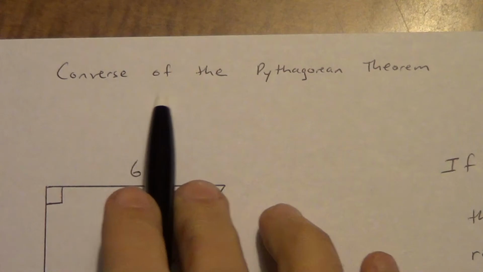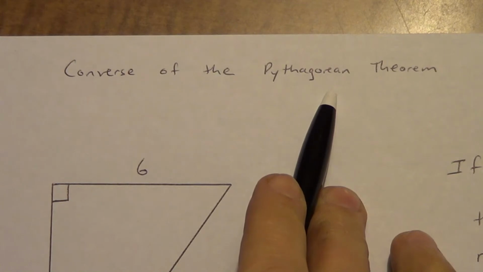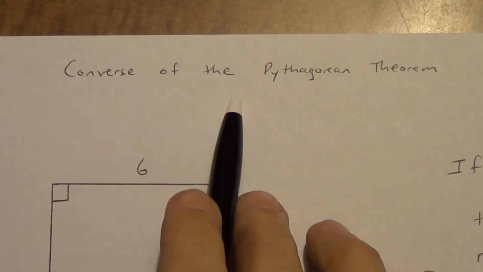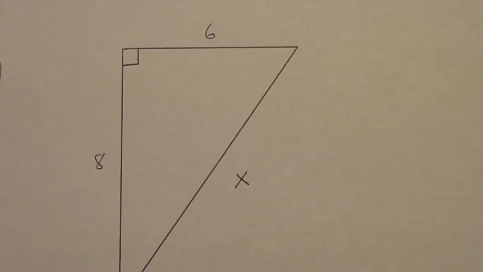Okay, so Pythagorean Theorem: in a right triangle, the sum of the squares of the legs is equal to the square of the hypotenuse. So today we're going to look at it backwards. Converse, we're going to start with knowing all about the legs, and we're going to figure out whether or not we have a right triangle. So let's just go back to an example of just regular Pythagorean Theorem.